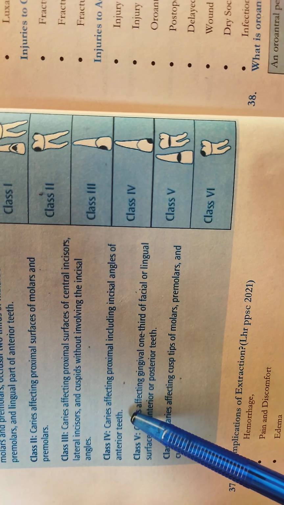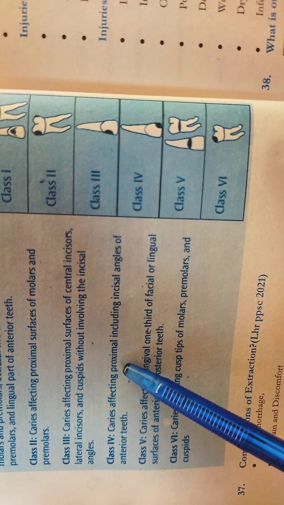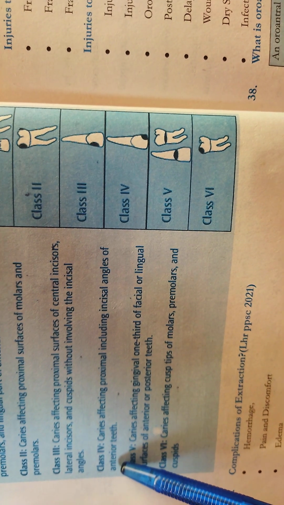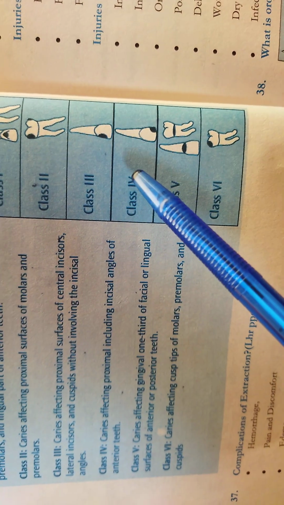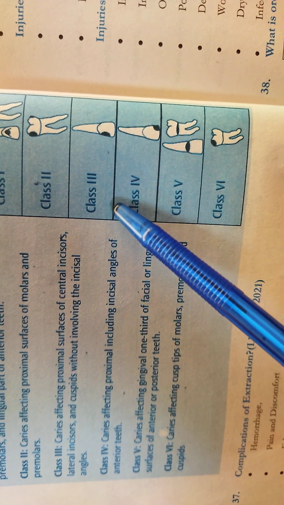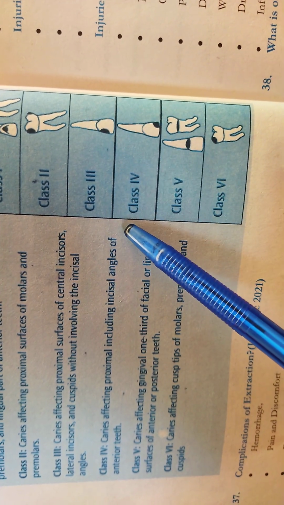What is Class 4? Class 4 is the caries affecting the proximal surfaces including the incisal edges of anterior teeth. Class 4 involves the proximal as well as the incisal edges of your anterior teeth. That is Class 4 of the GV Black classification.